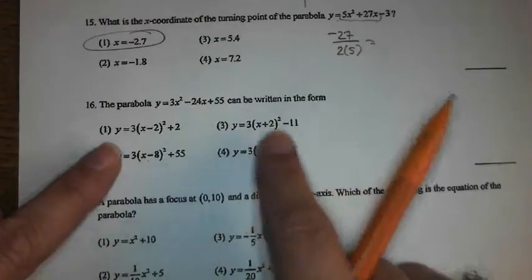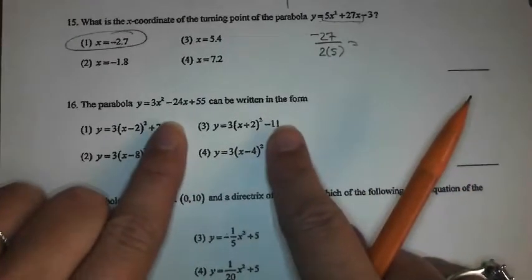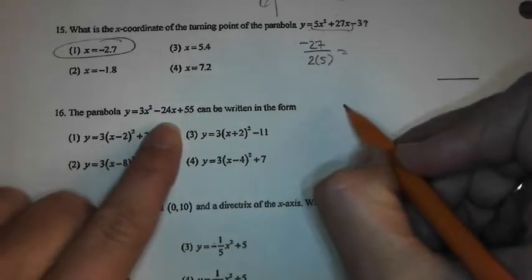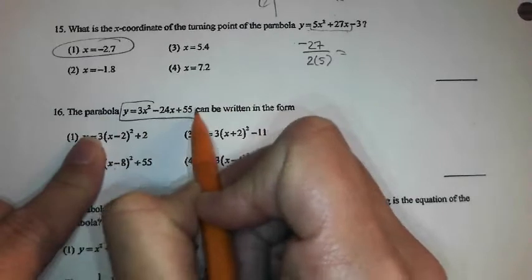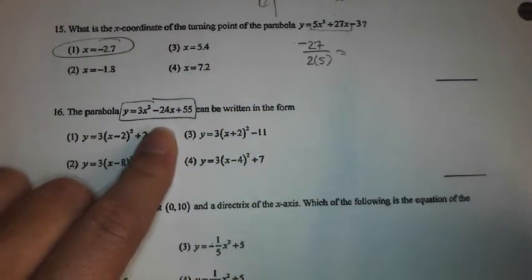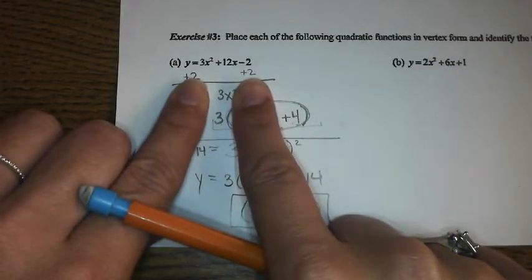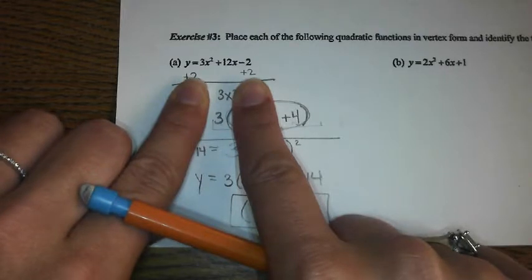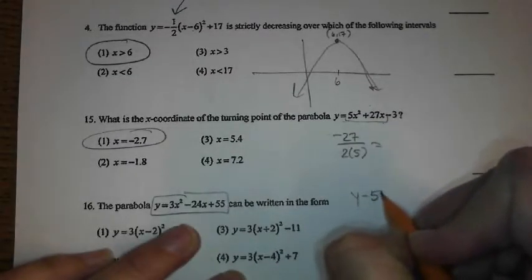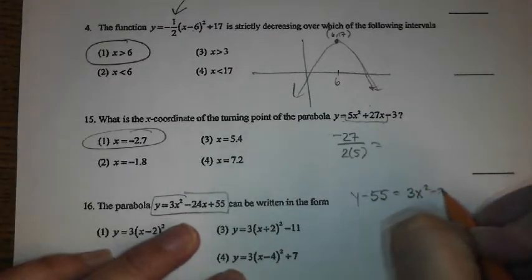16 is just a multiple choice version of completing the square. You guys want to do one more of these? Okay. So what's my first step, Cameron? If I want to take this and rewrite the format, my first step is to get rid of the... Not yet. Not yet. What do I get rid of first, Micah? Look back at another example. What did I get rid of first? Either one of you. Yeah, get rid of the 55. I get rid of the constant first. So get rid of that 55. So it's y minus 55 equals 3x squared minus 24x.